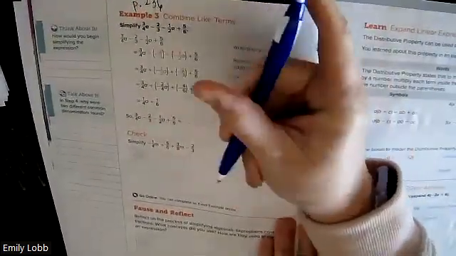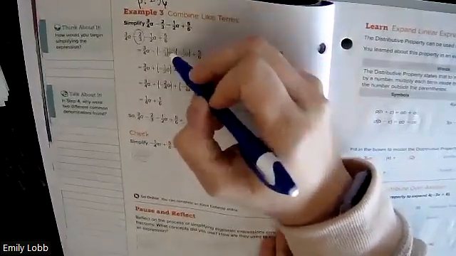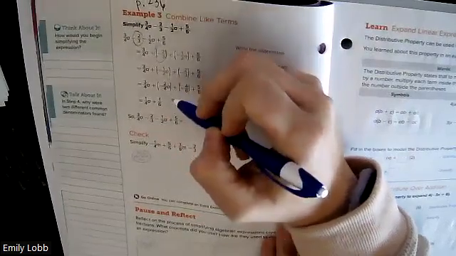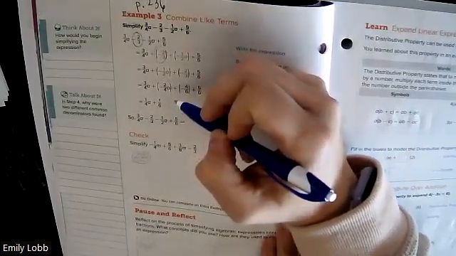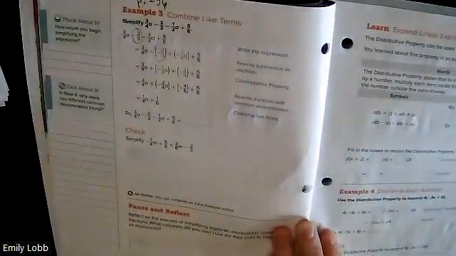See how they are including the sign with what they have to combine it with? So here, they're rewriting it so that our A terms are together.